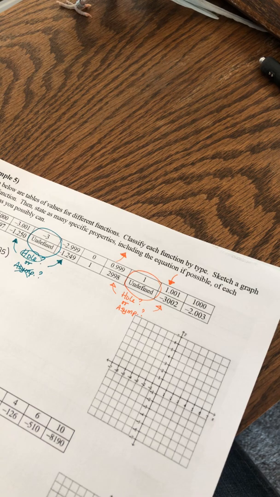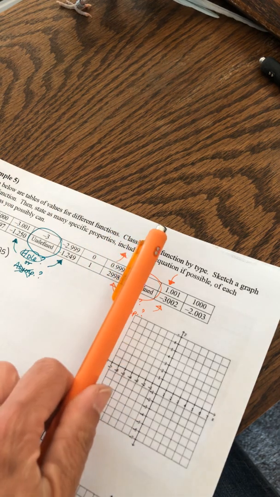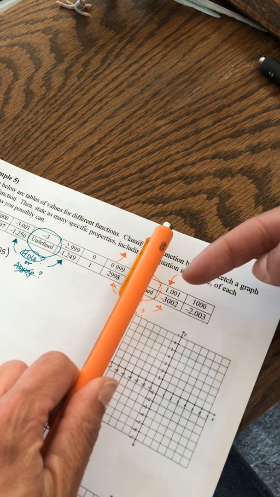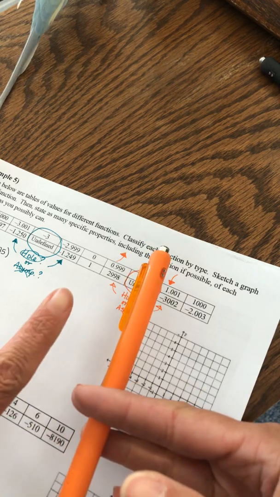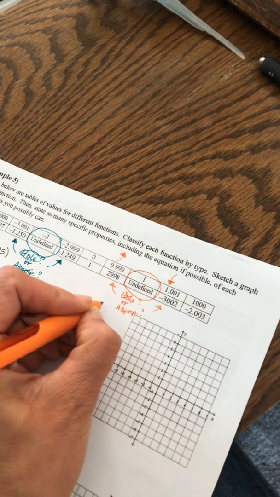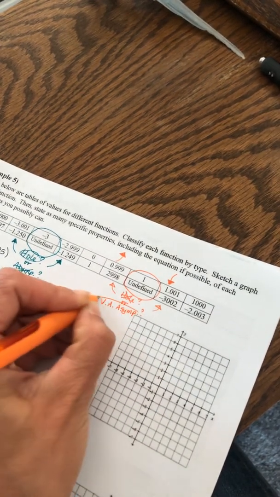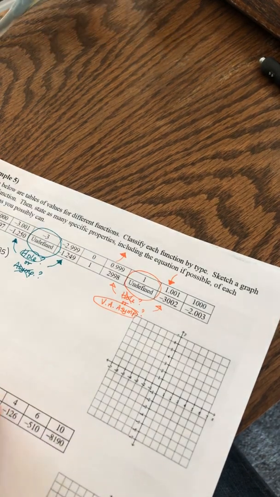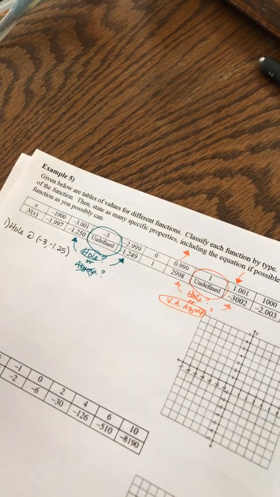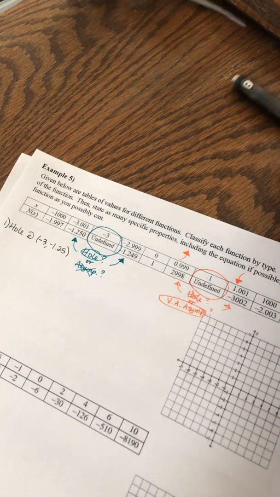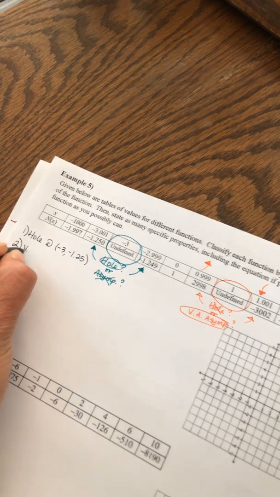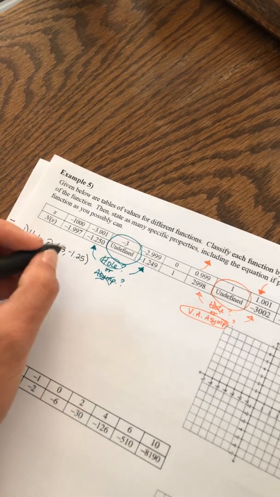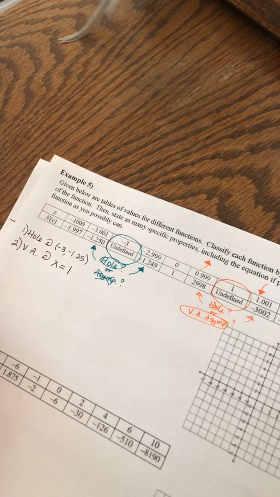Because they're doing that, that tells me I'm dealing with a vertical asymptote, where on the right it's going down to negative infinity, and on the left it is going up to positive infinity. So this is not a hole this time, it is a vertical asymptote. Okay? All right, I'm going to add that to my list here. It's okay, Maple. So I have a VA, vertical asymptote, at x equals 1. Okay?